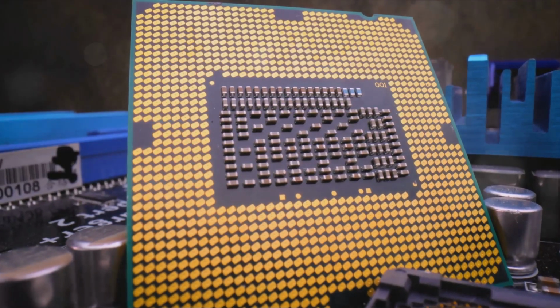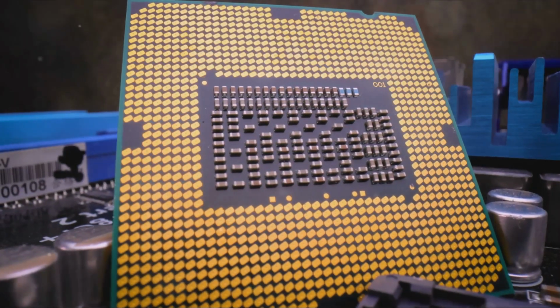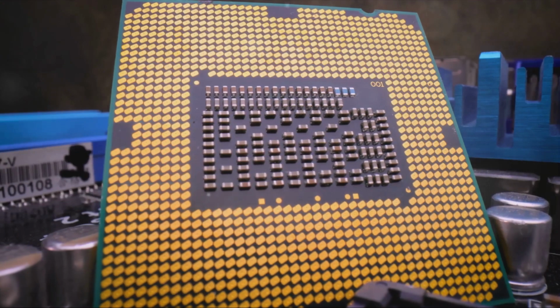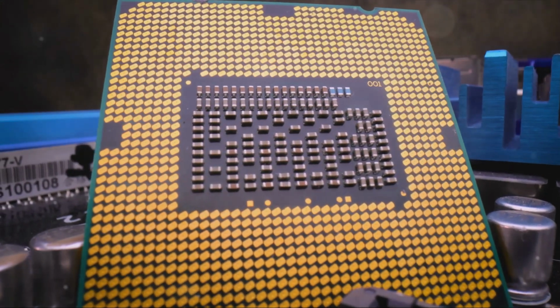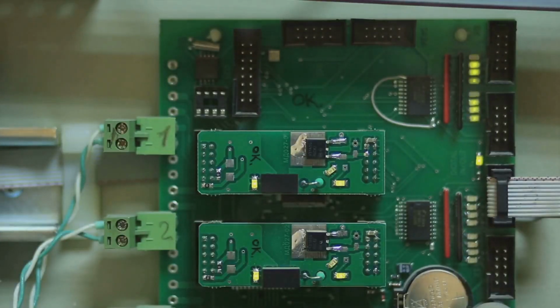It's where all the decisions are made, all the instructions are interpreted and executed. Think of it as the command center where all orders are dispatched. The CPU consists of two main components, the control unit and the arithmetic logic unit.